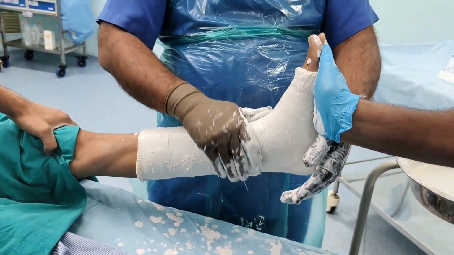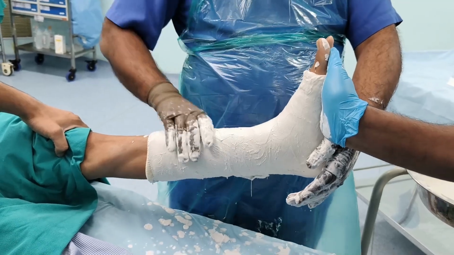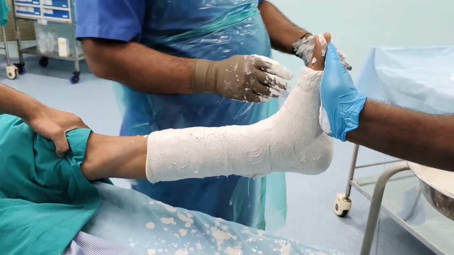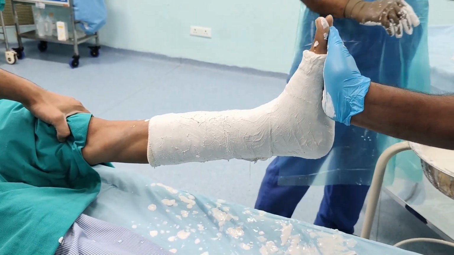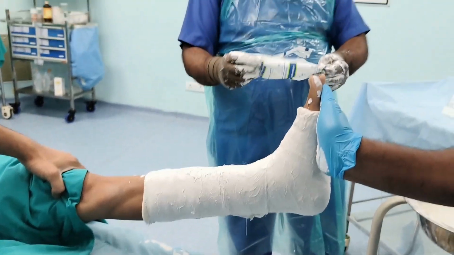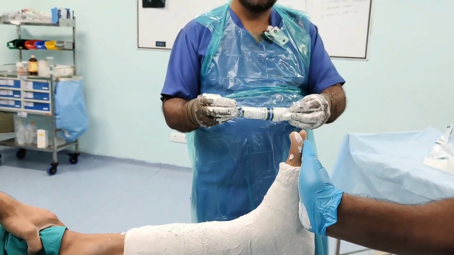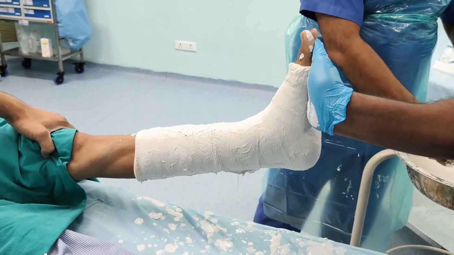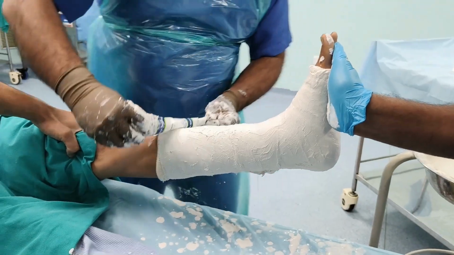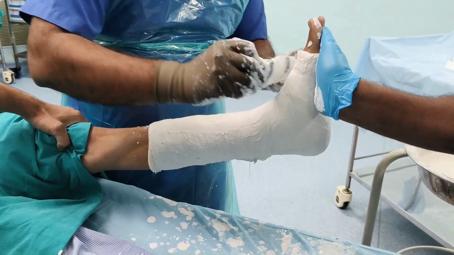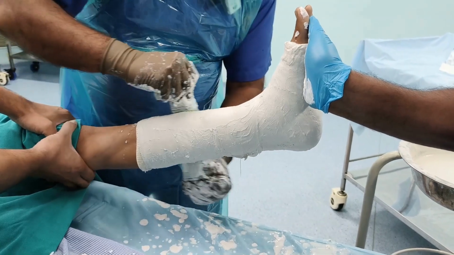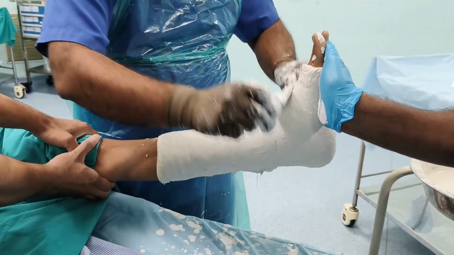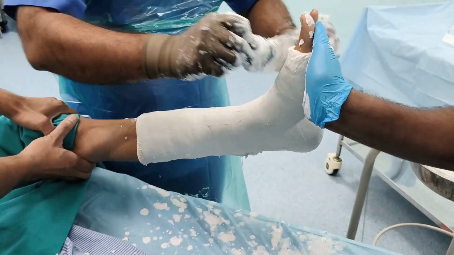So once you have achieved the desired strength of the plaster, you can either take this cover of the POP bandage, or you can take the gloves also and soak it in water, and yes, you can just smoothen out the plaster so that it looks good. So this is how it will become more shiny, more attractive.